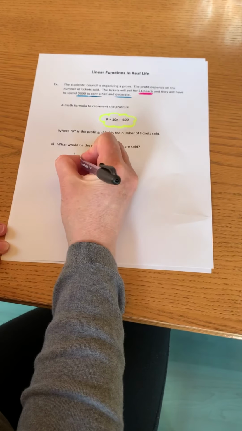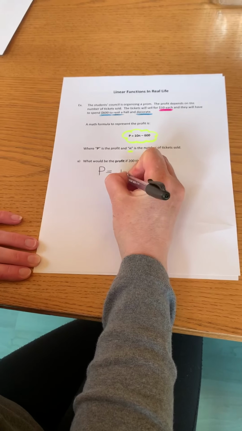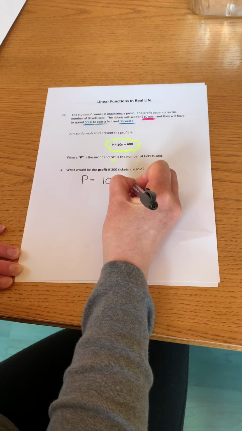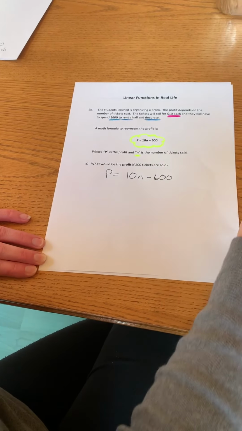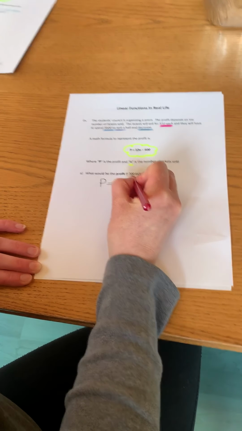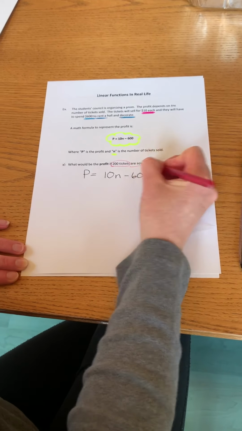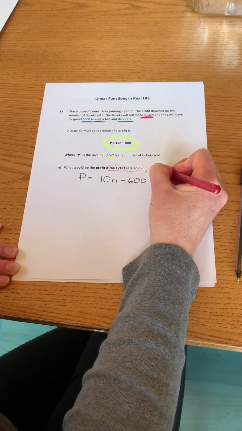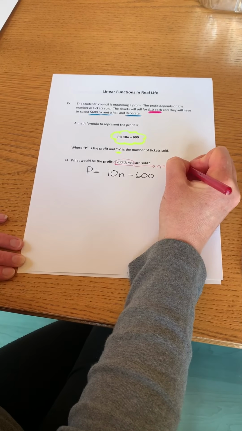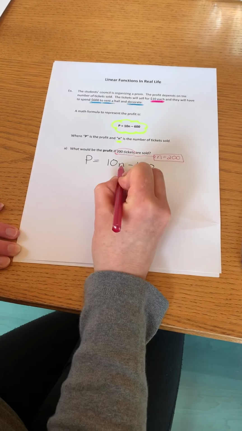So let's see, we've got our P equals 10N minus 600. They're selling 200 tickets. That's really important because that means our N, our number of tickets that we're selling, is 200. So that's what we're going to put in place of N right here.